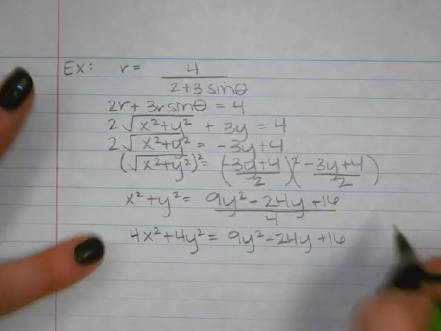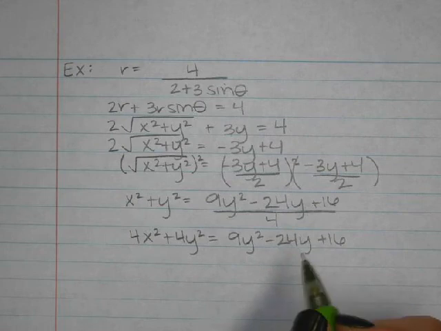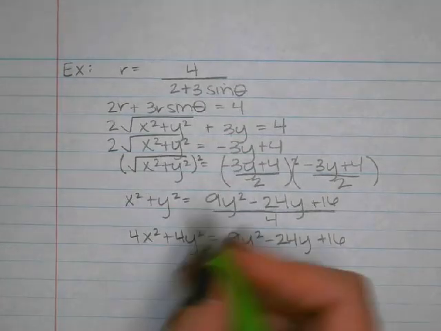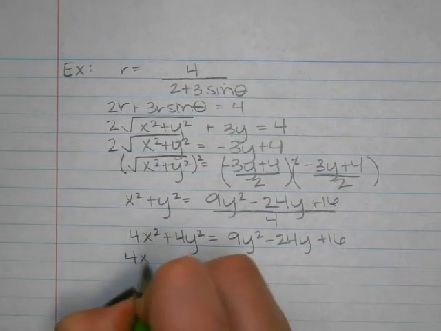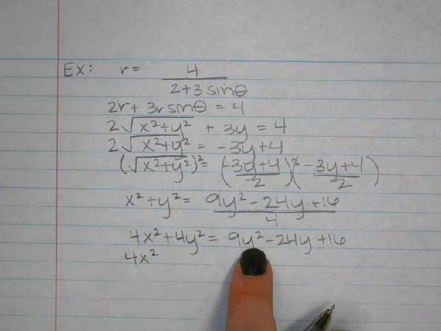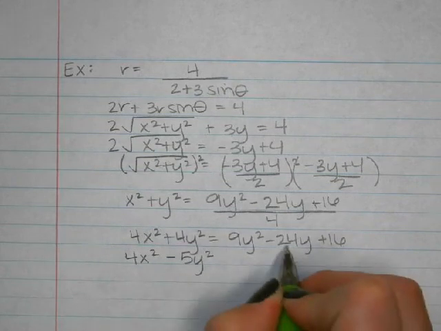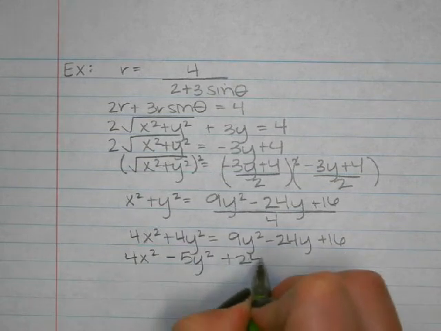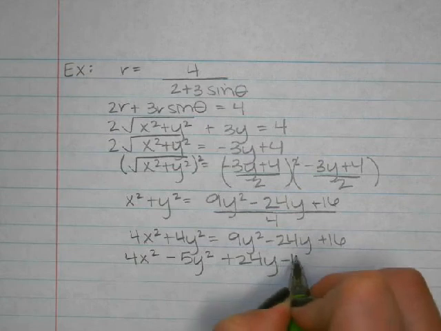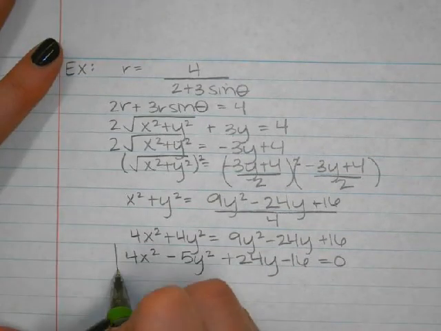and I'm going to go ahead and get it into that general conic form by moving everything over and making it equal 0. So there's no more x squared, so I've got 4x squared. I have 4y squared and I'm minusing 9 from that, so that's negative 5y squared plus the 24y minus the 16 to make it equal 0. So here's my equation.